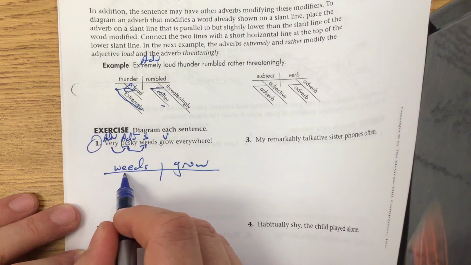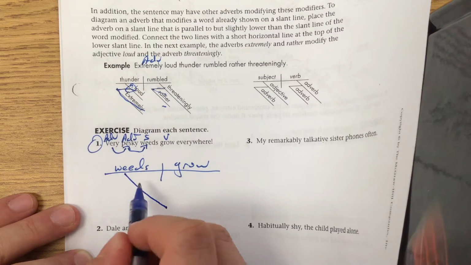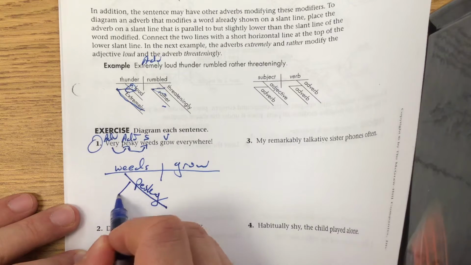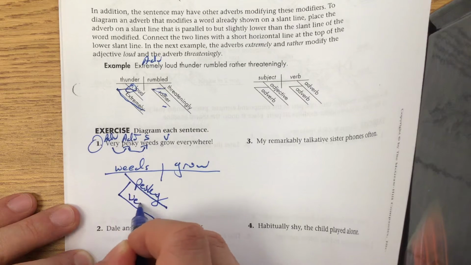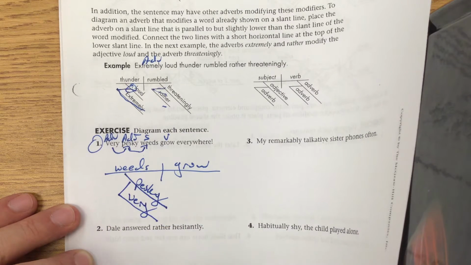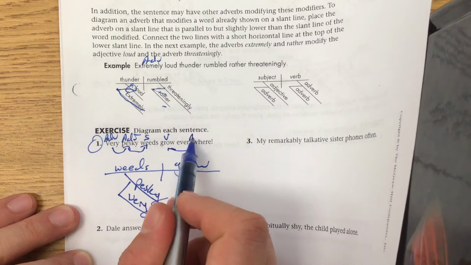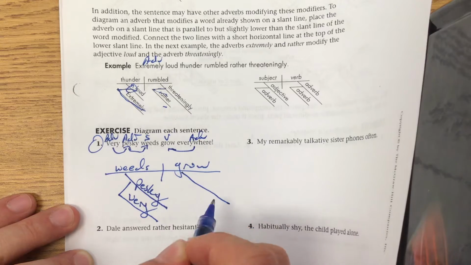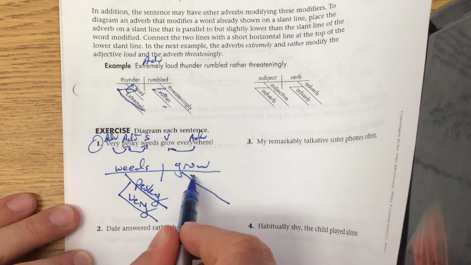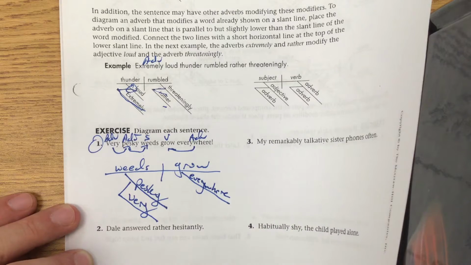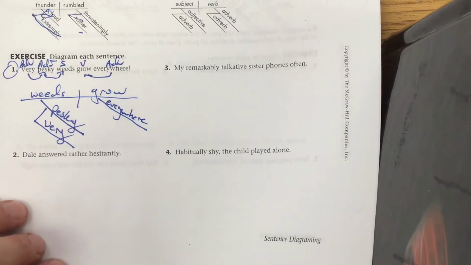So to diagram that, pesky would come right off of weeds. Very would come off of pesky. Same thing with grow. Where do they grow? They grow everywhere. So grow would go on my adverb line there. Okay? Let's look at number 4, where things are a little different.